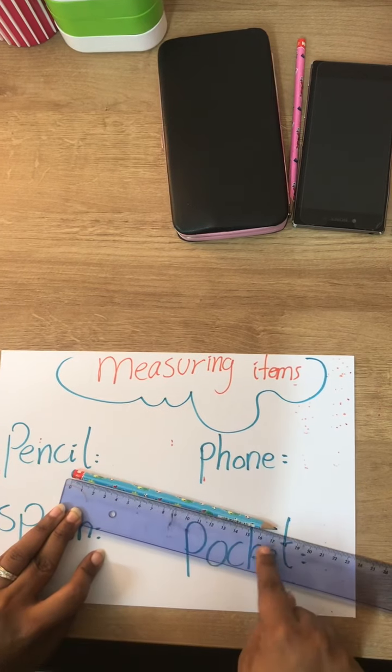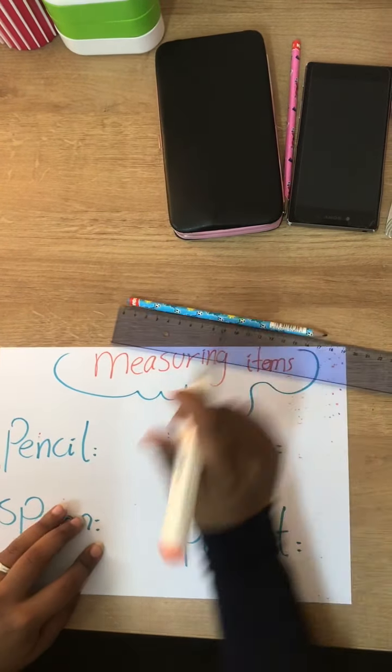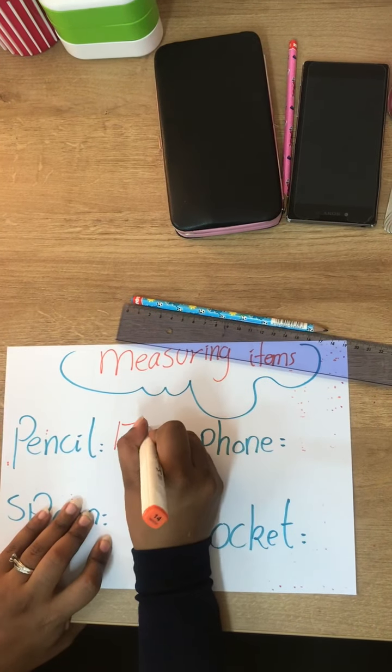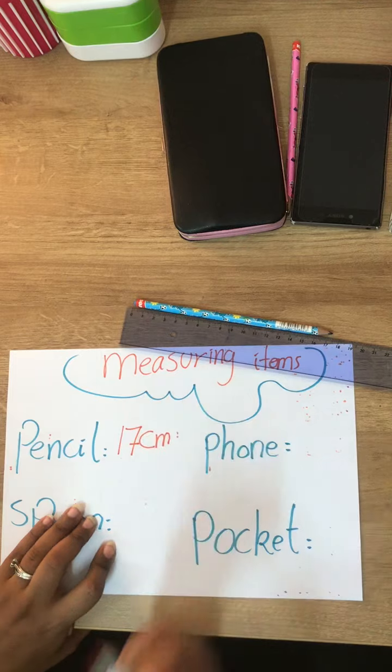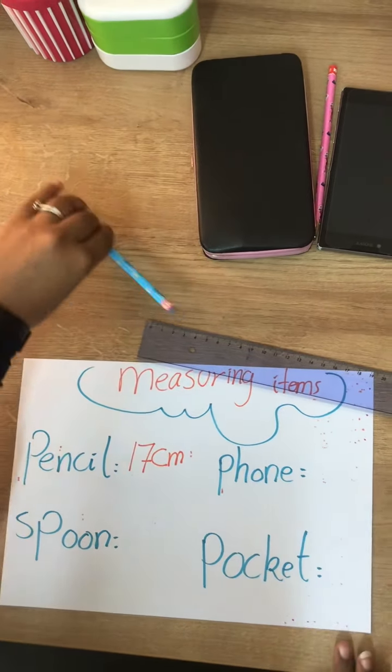From 0 till here I read 17. That means the pencil is 17. This time let's add centimeters. So the pencil is 17 centimeters.